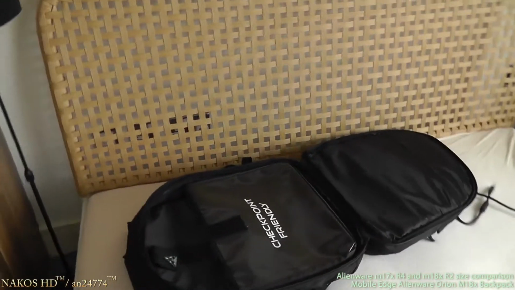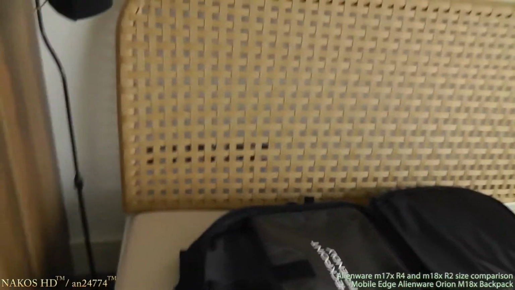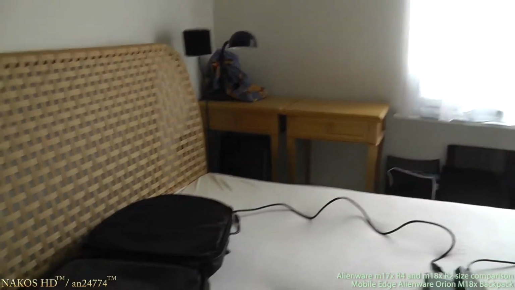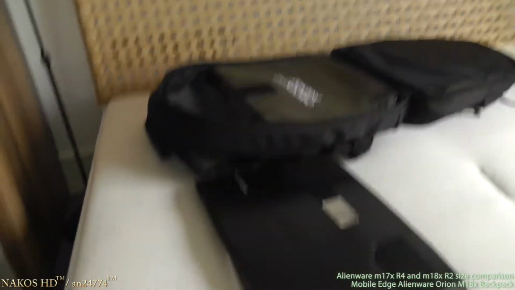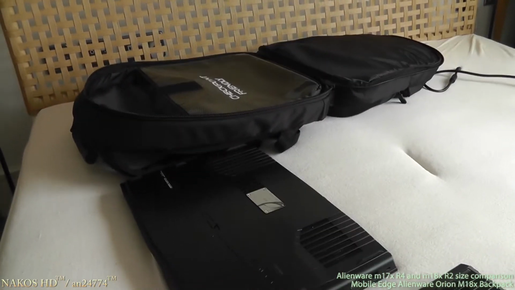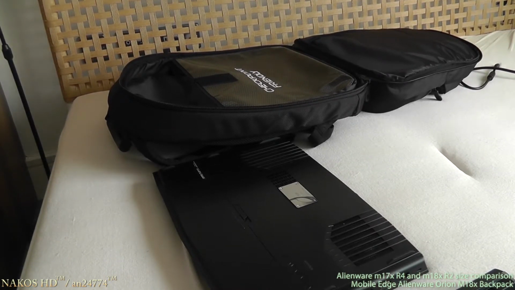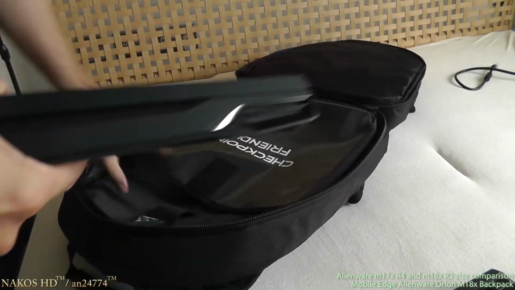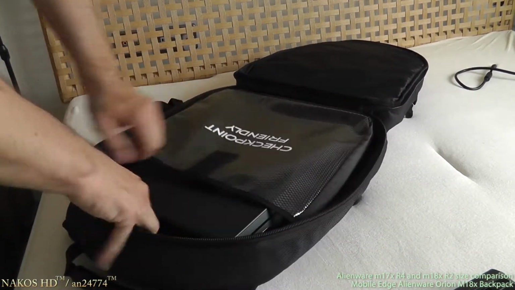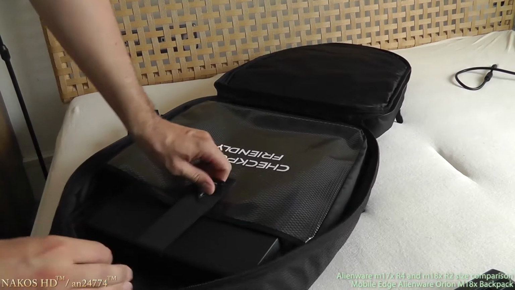We can take a look at it jointly. I need to put something where the camera can stand on. Okay, so let's take a look at the m17x first. Easily this bag can manage it.